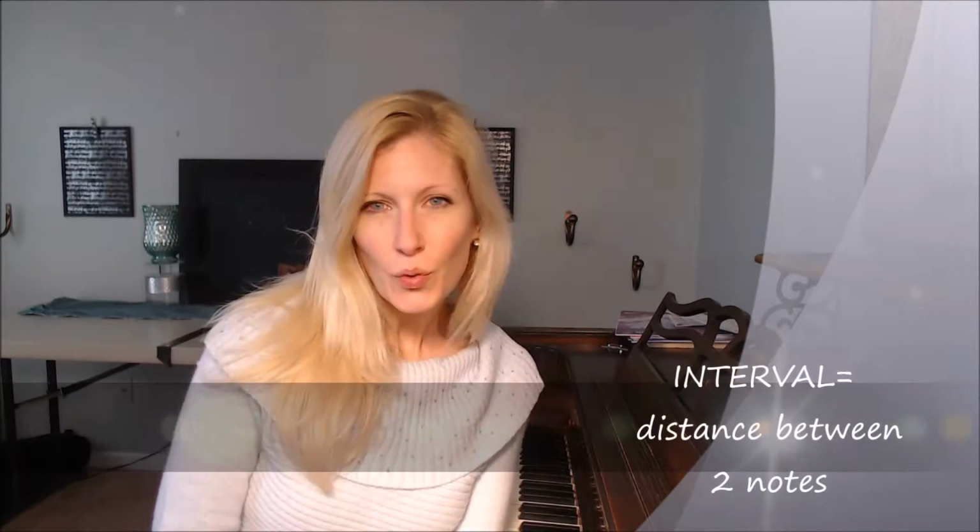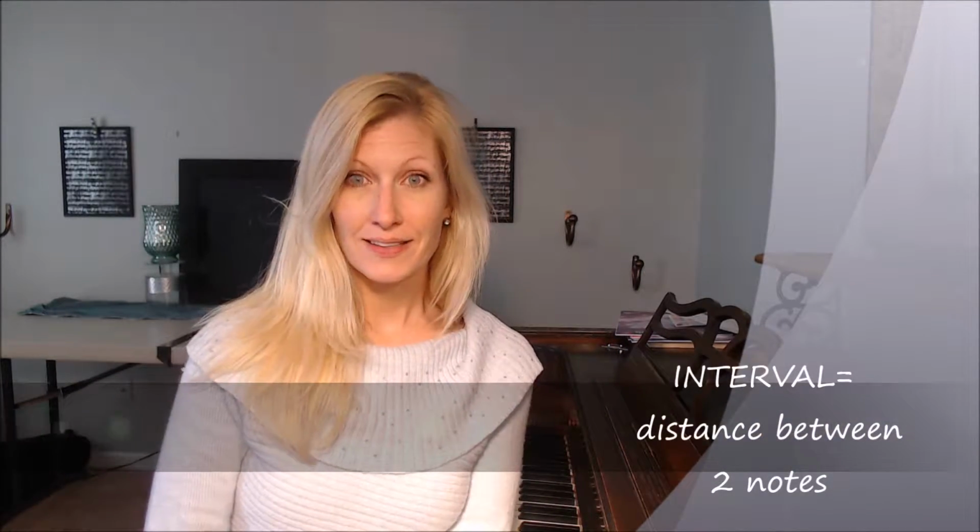Hi, today we're going to learn about something called intervals. An interval is basically the distance between two notes. Now, why in the world do we need to understand distances between two notes? Well, let me give you a real quick explanation as to why it's important that as a musician, you understand what intervals are and why they're important.